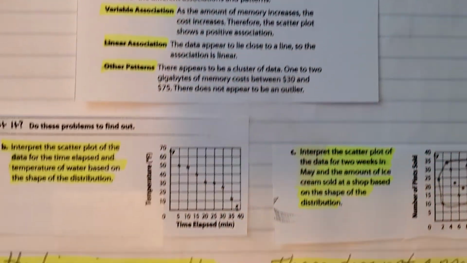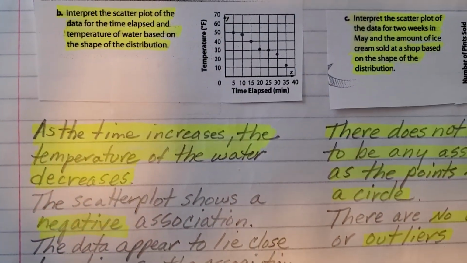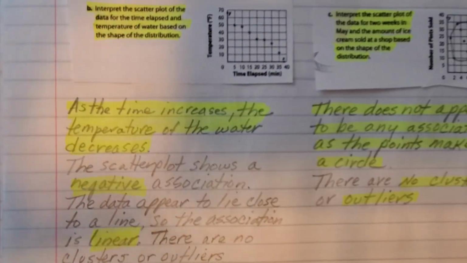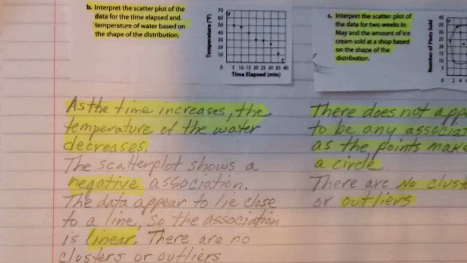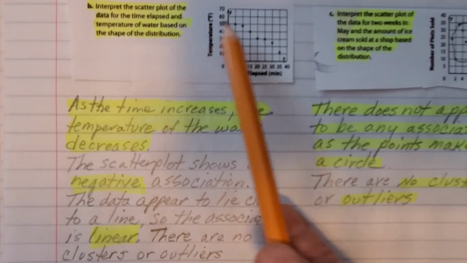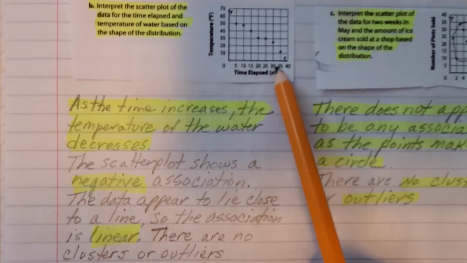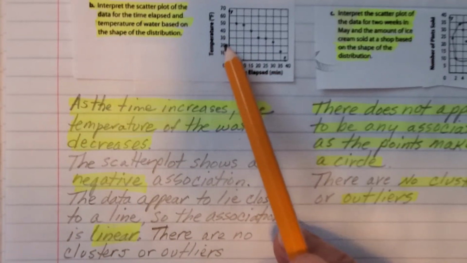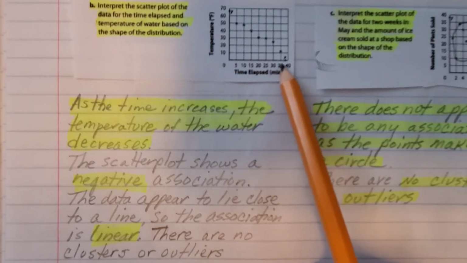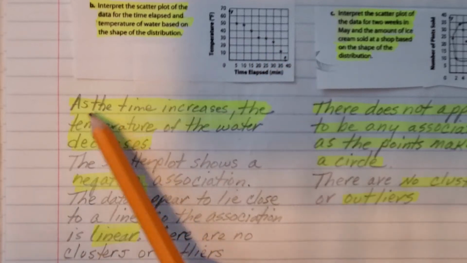All right, let's do a couple examples down here. So here's your first example. Let's see if I can get it all in. Maybe not. I'm going to back out a little bit. Okay, that helps. All right, that's clear. We want to interpret this scatter plot of the data where time elapses and temperature increases or decreases. As the time increases, the temperature goes down, okay, decreases. That's what we'd write.